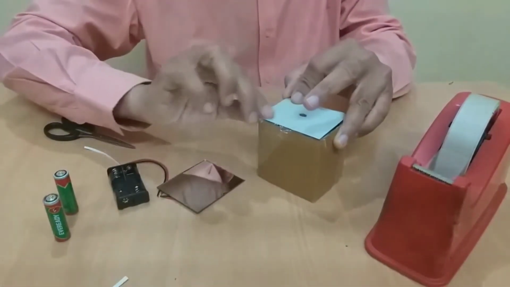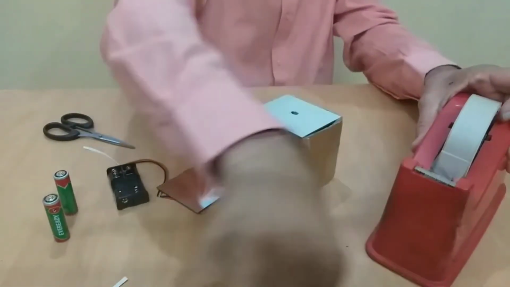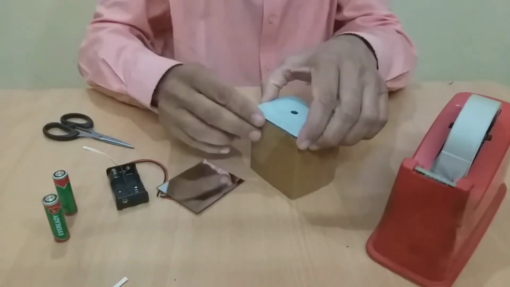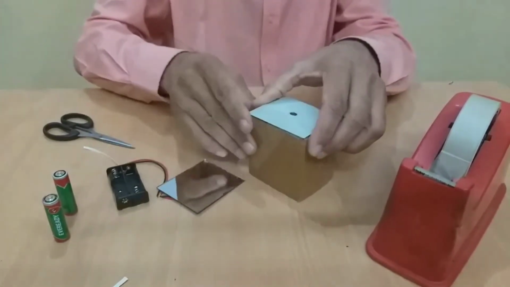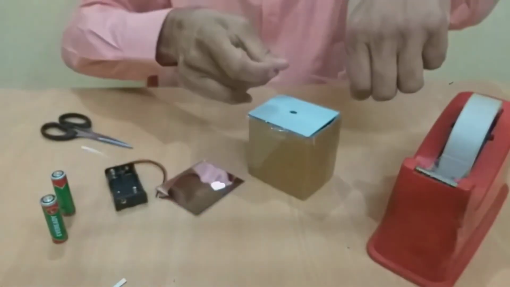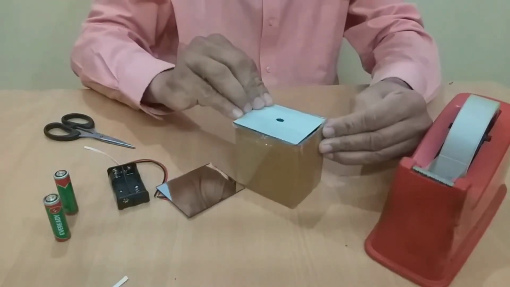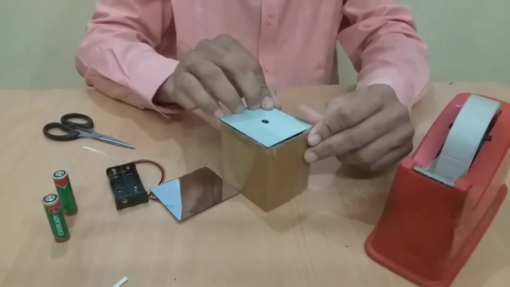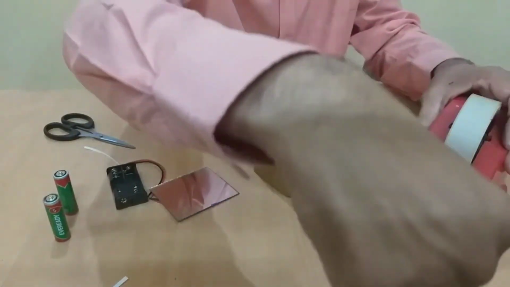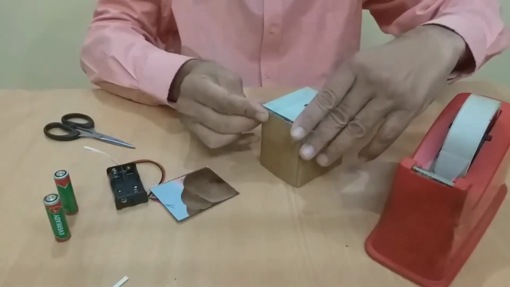You can use any method. You can have even cross sellotape like this. That's also fine. You have to ensure that there are no gaps and you cover it completely. So light should not pass through gaps. If they remain, you should seal them properly.